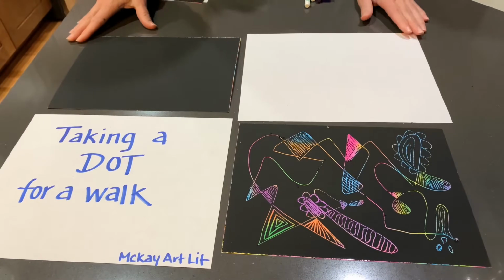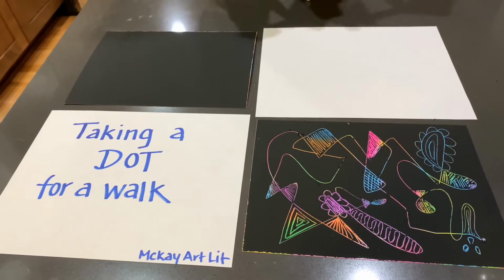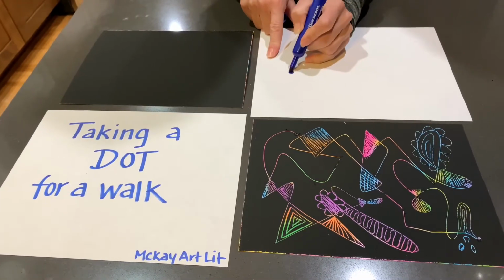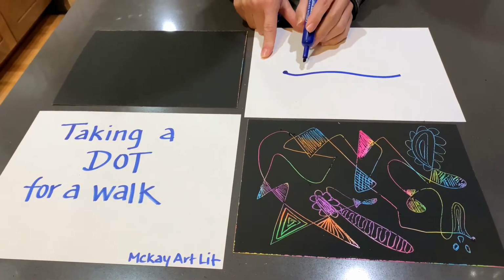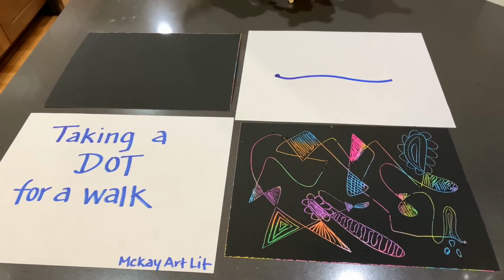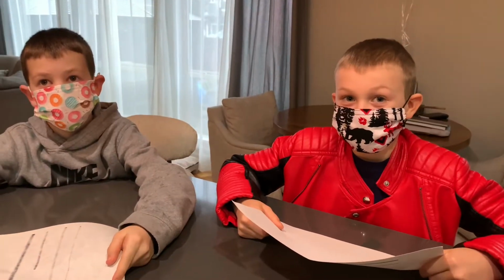Okay friends, today we are going to do a project called Taking a Dot for a Walk. When you do that, you start with a dot, and if you take it for a walk, this becomes a line. Now my friends Ethan and Beckett are going to tell us about different types of line. So first, Beckett is going to show us a type of line.